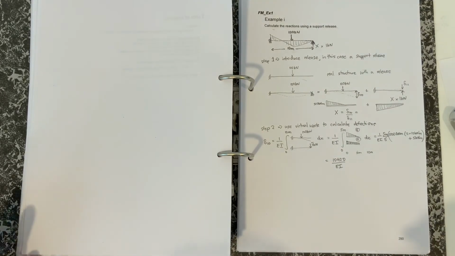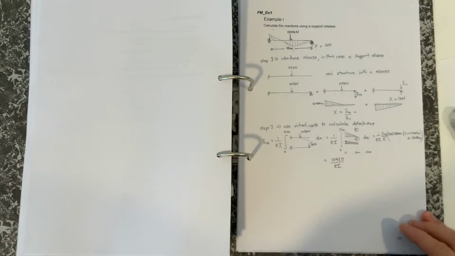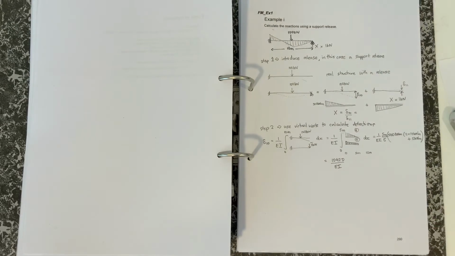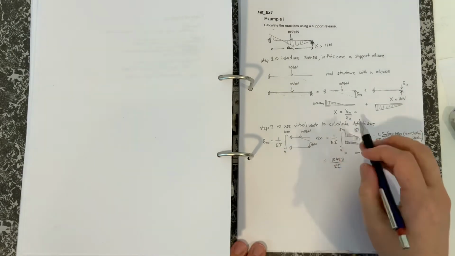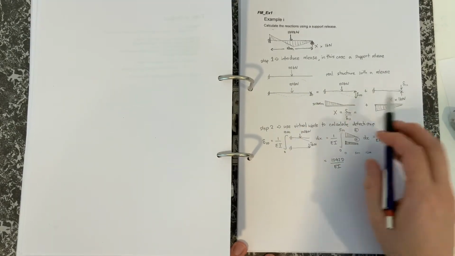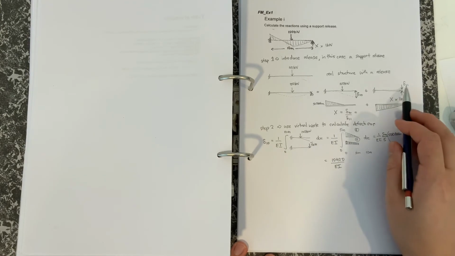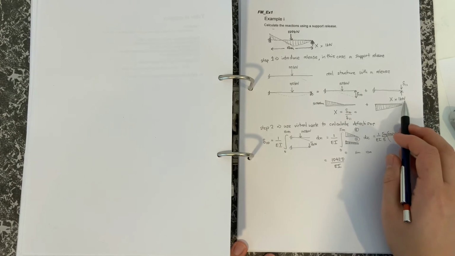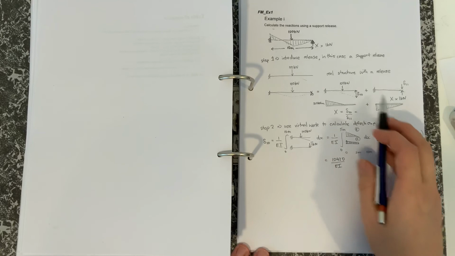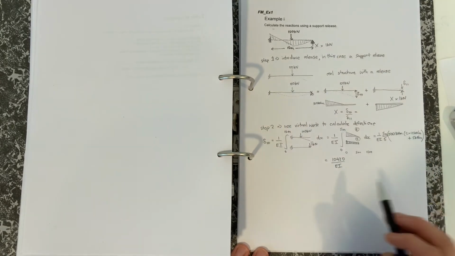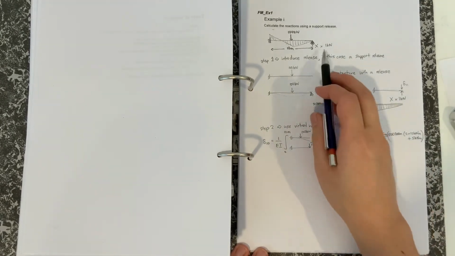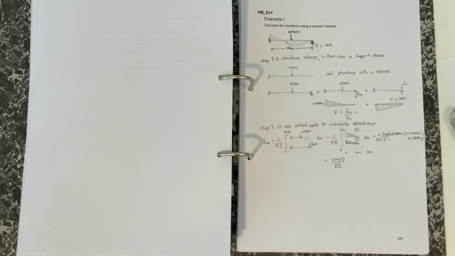So I suppose what I would suggest at this stage is that we stop and that you have a go at calculating delta 1, which would be that deflection under 1 kilonewton. And then you can divide the two by each other, and you'll be able to work out the reaction at that position there. Okay, so that's what we'll do next time.